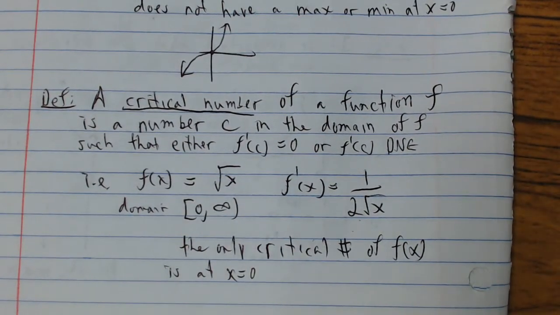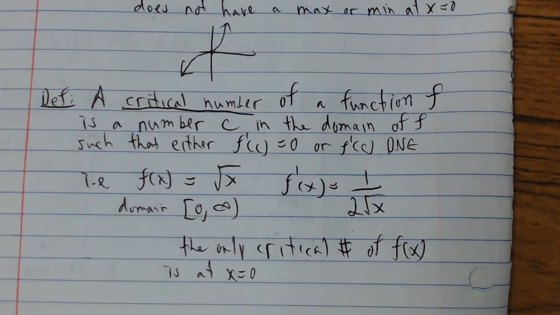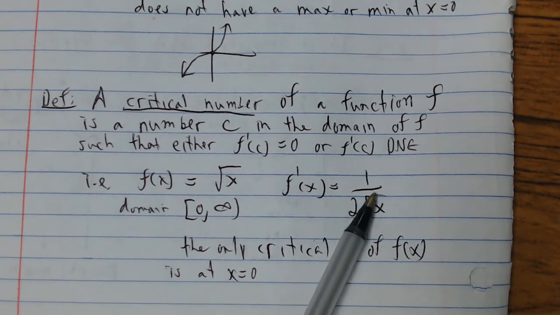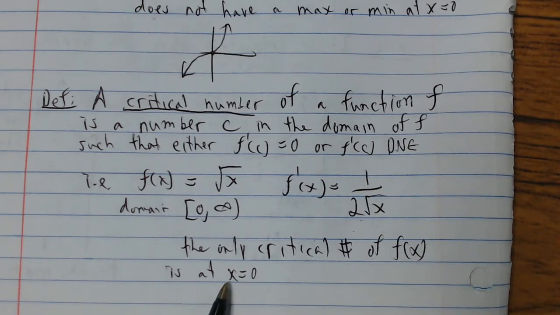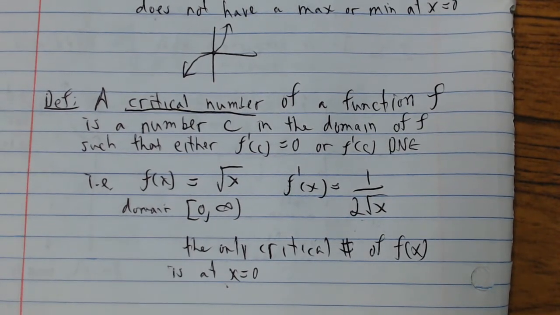Remember, critical numbers only occur when your derivative is 0 or undefined. So in this case, the only place that my derivative was undefined, which is 0, was in the domain of the function to begin with.